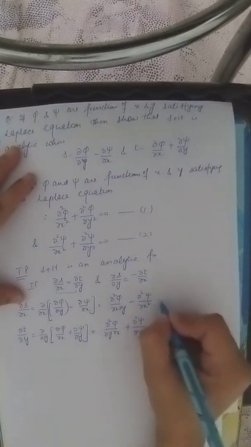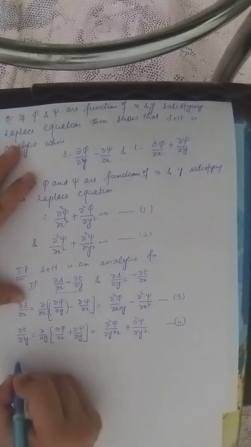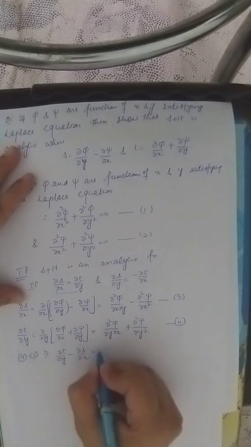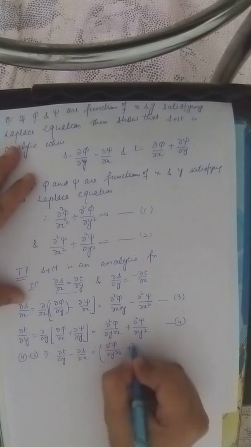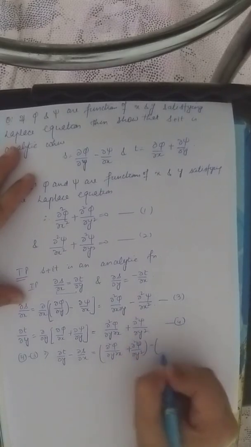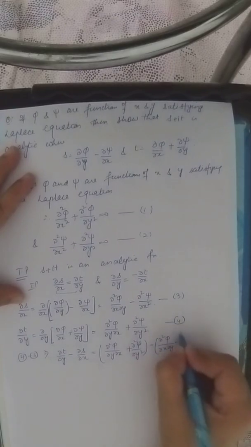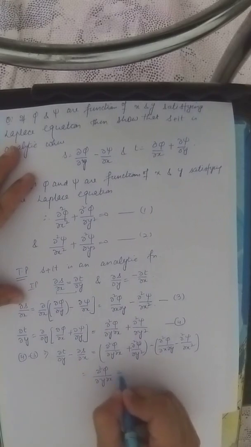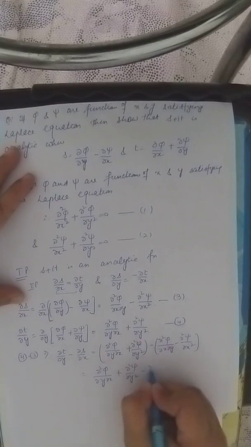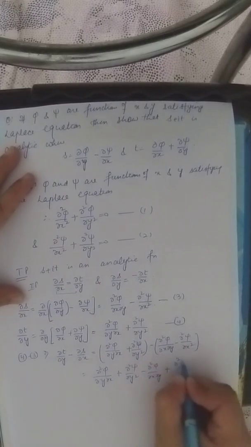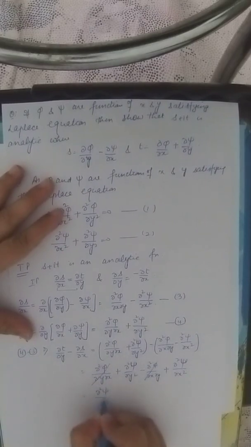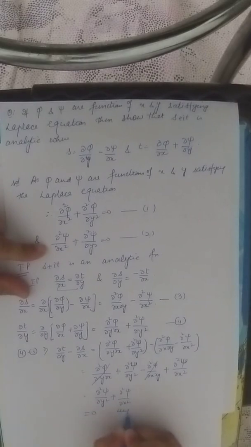Let us call these 3 and 4. Now 4 minus 3 implies ∂t/∂y - ∂s/∂x = ∂²φ/∂y∂x + ∂²ψ/∂y² - ∂²φ/∂x∂y + ∂²ψ/∂x². The φ terms cancel out, leaving ∂²ψ/∂y² + ∂²ψ/∂x², and this is equal to 0 using 2.